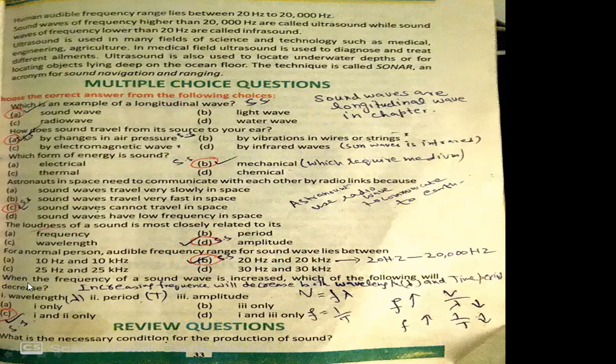The last MCQ is: when the frequency of a sound wave is increased, which of the following will decrease? The first one is wavelength, the second one is period, and the third one is amplitude. So I repeat, when the frequency of a sound wave is increased, which of the following will decrease?